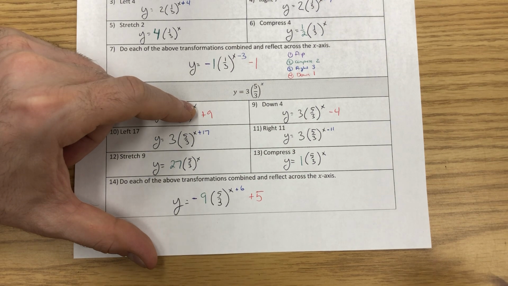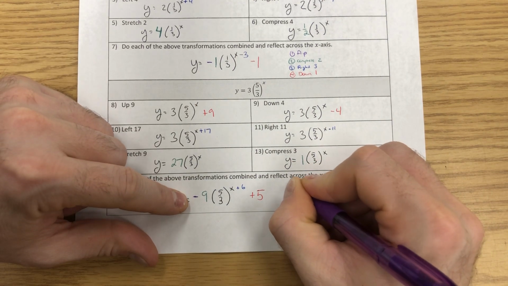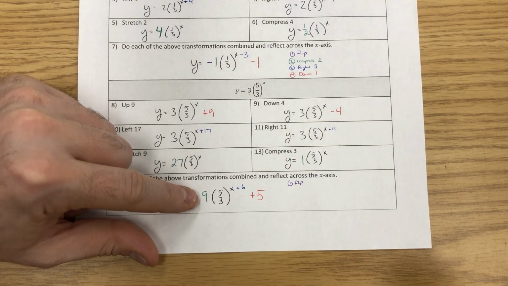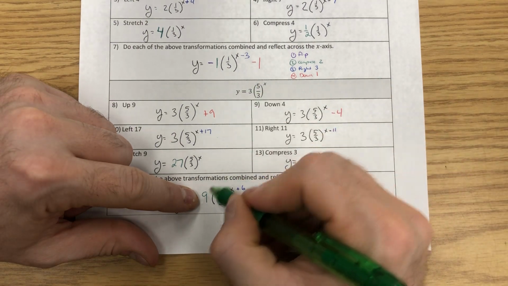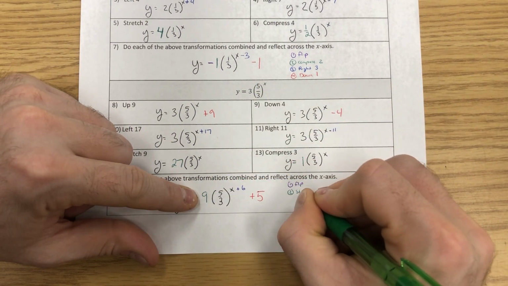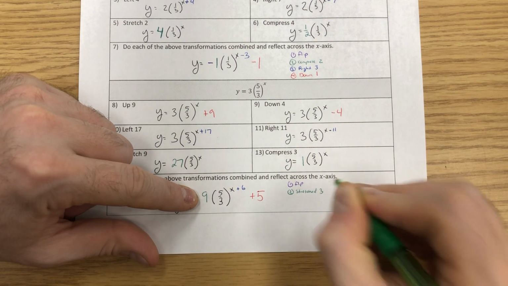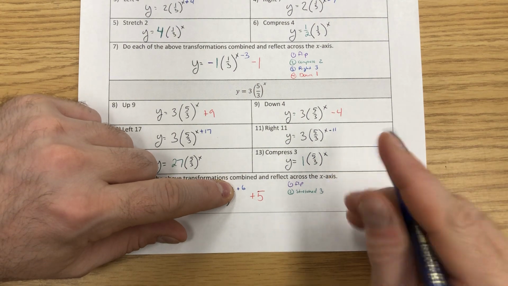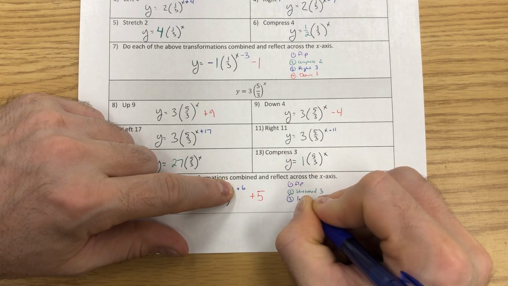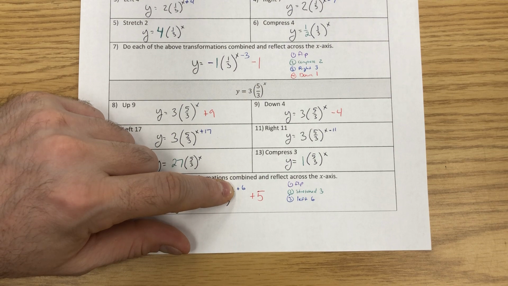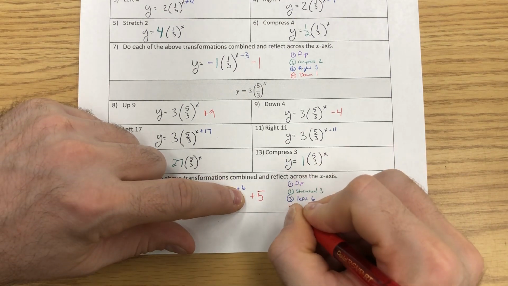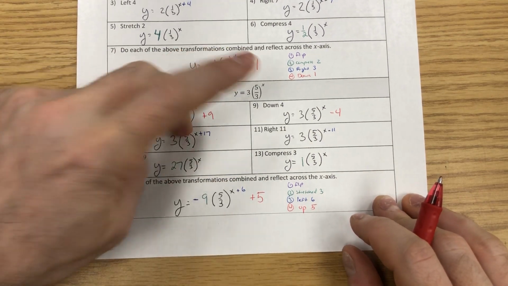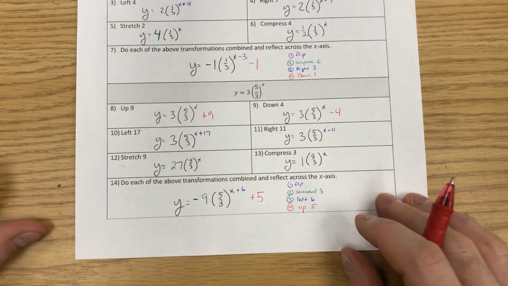And if I go down my list, my first thing I notice is that 1, I flipped it, reflected it across the axis. The second thing I did was my 3 became 9, which means I stretched it. The third thing I did was I have a plus 6, which means that I moved it left 6. And last but not least, that plus 5 at the very end means I moved up by 5 from the start to the end. A lot happened in the middle, but this is where we are. And there you go.